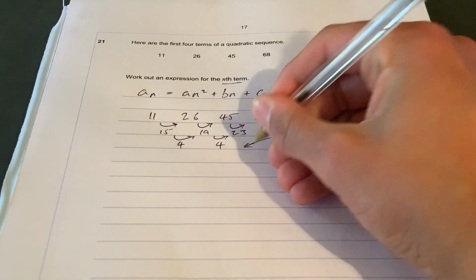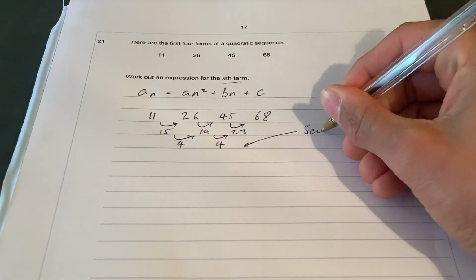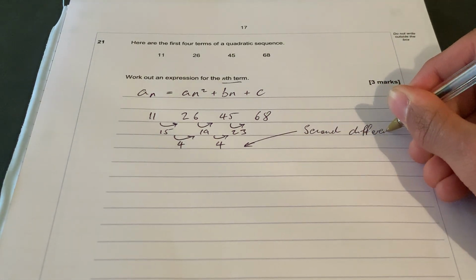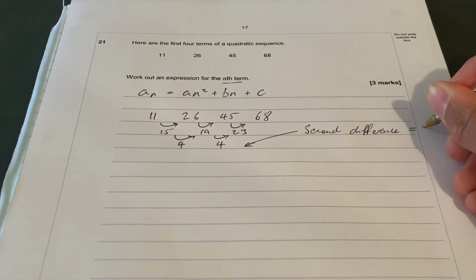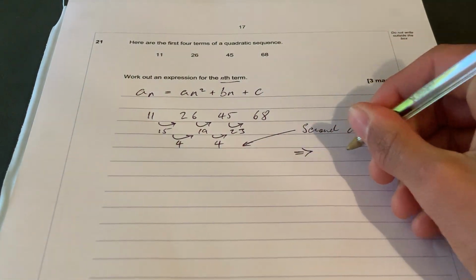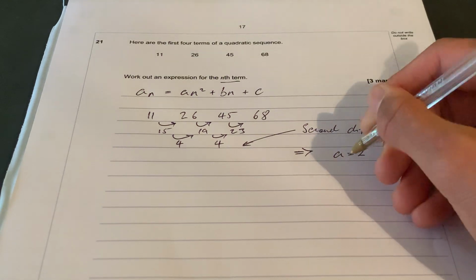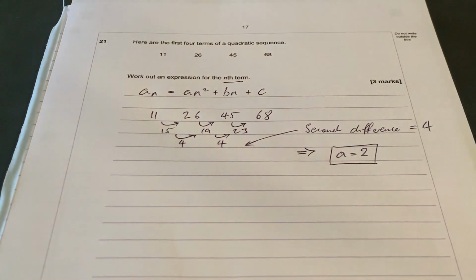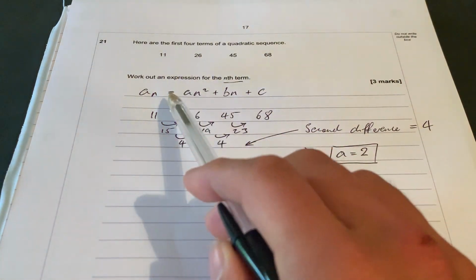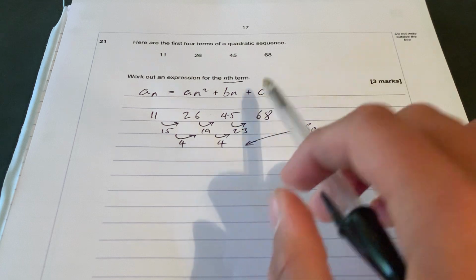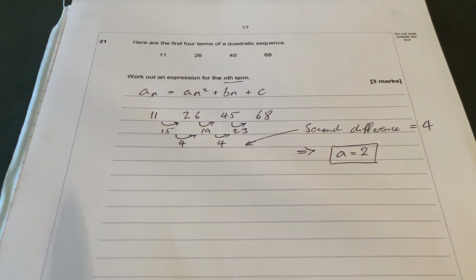So because the second difference is 4, that means we have to divide that by 2 to get the a term for our sequence. So the coefficient here is going to be 2. So it's going to be 2n^2 + bn + c.